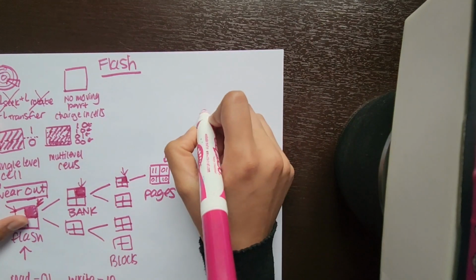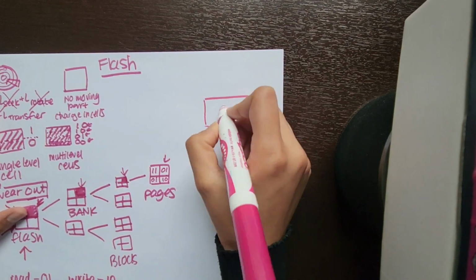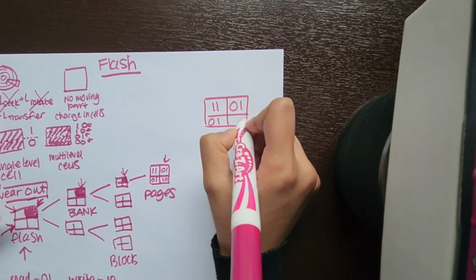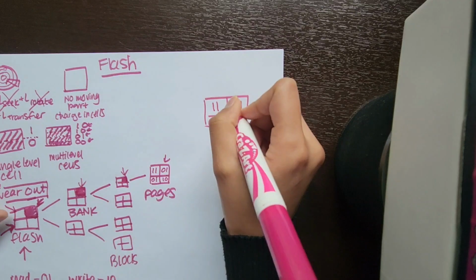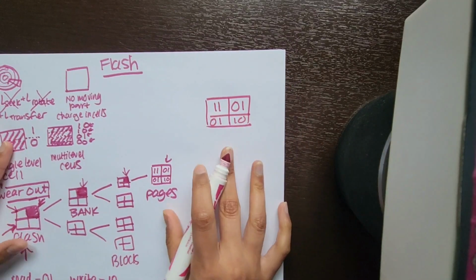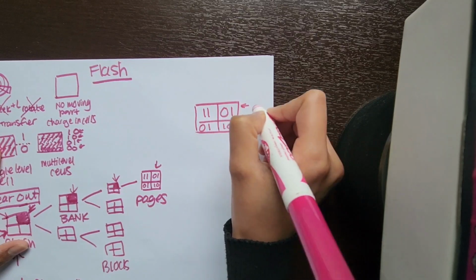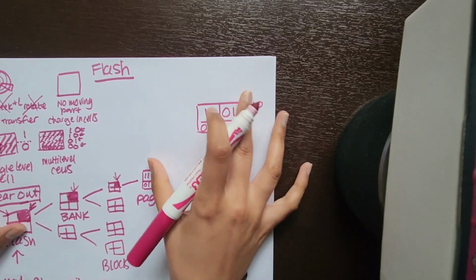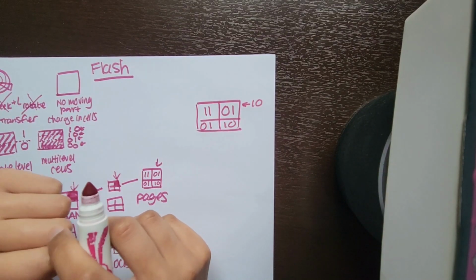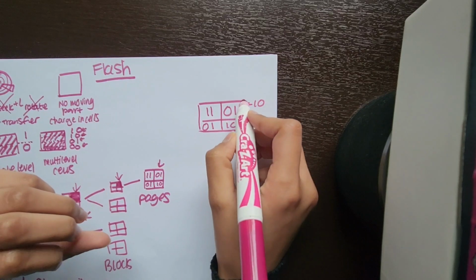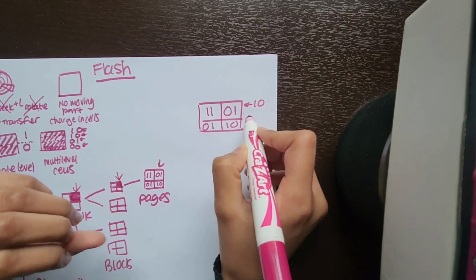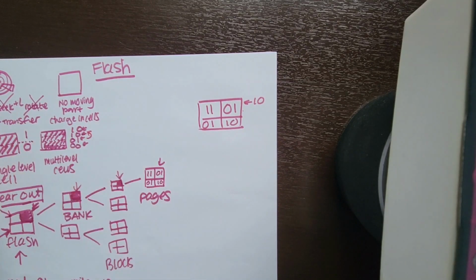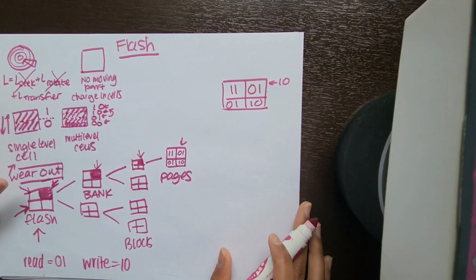So let me actually redraw it, right? This is inside our page, it has our data, and we can just assume this is a multi-level cell, and this is what it's holding, and I want to make this value 1, 0. So what are we going to do? Due to the nature of Flash, we can't actually just cross this out and say, oh, I want 1, 0 now. I can't just fill it up with a little bit more charge and then bump it up to 1, 0, right?